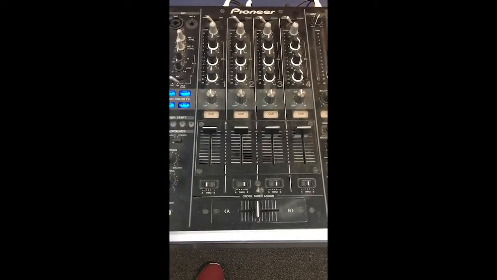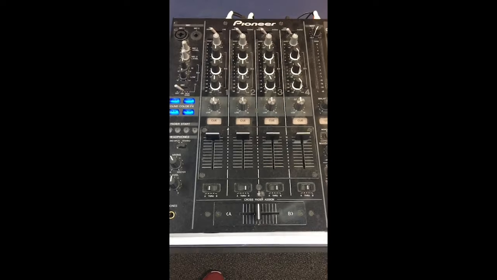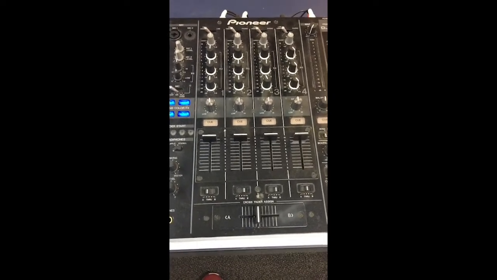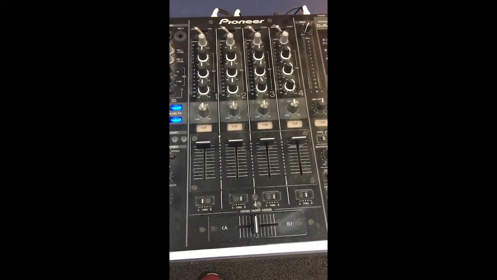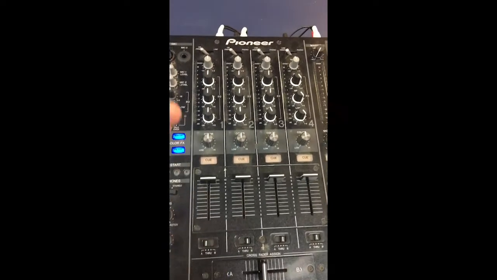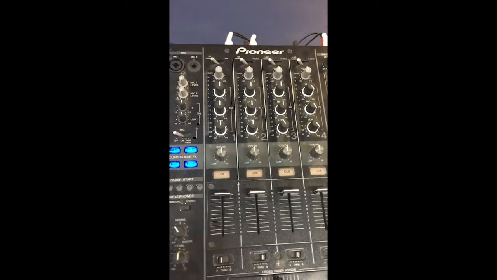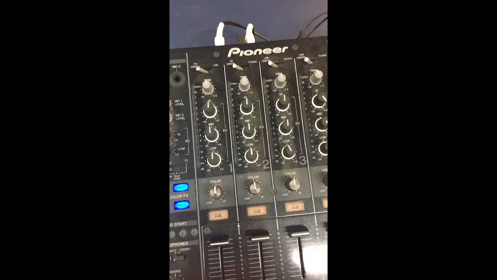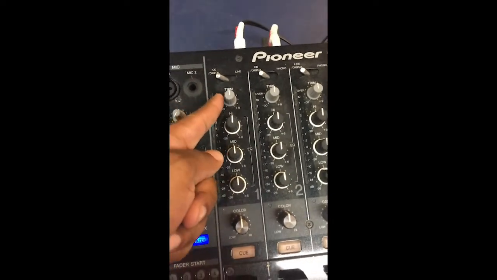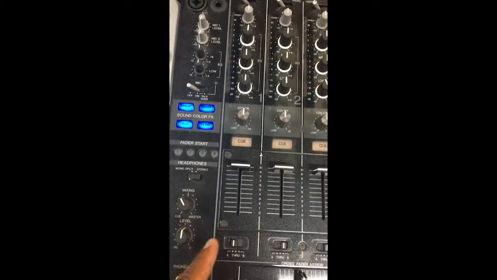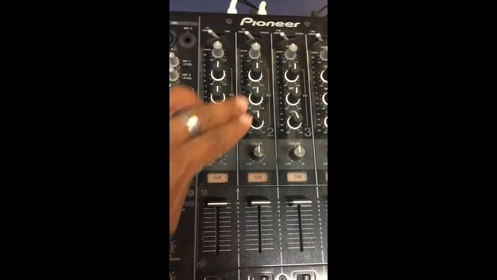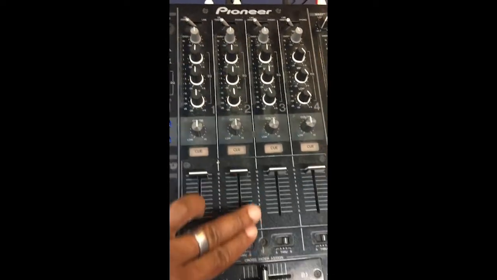Now comes the fun part. This component right here is called the mixer. The mixer is so important because it gives you the ability to manipulate the music sources that are plugged into it. There are different mixers, but just to give you a basic rundown, this mixer is broken down into channels. This is your first channel. You can think of it as this row right here. This is your second channel.